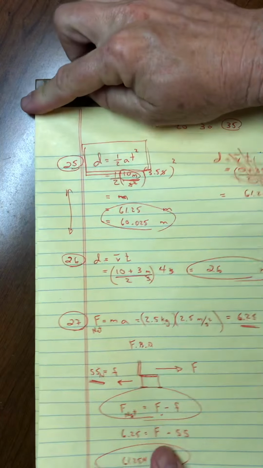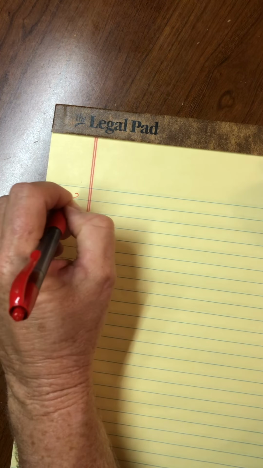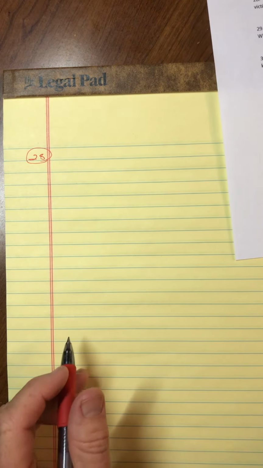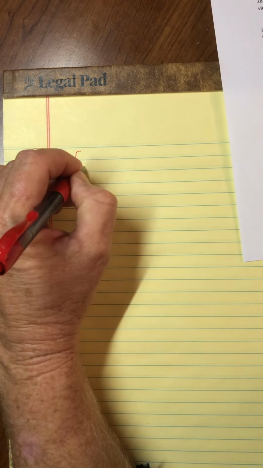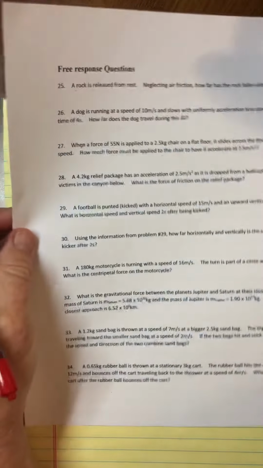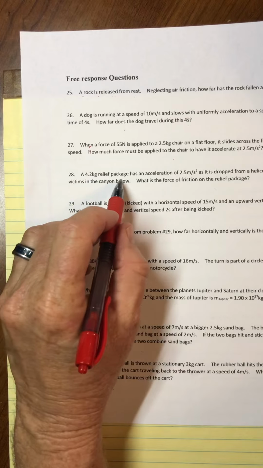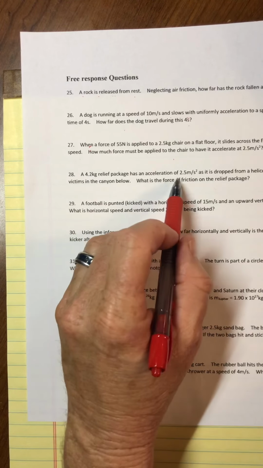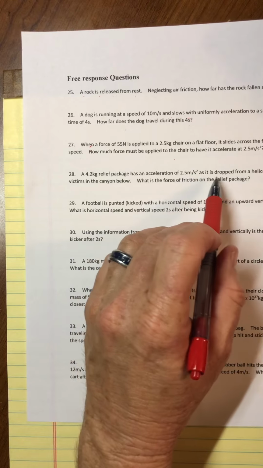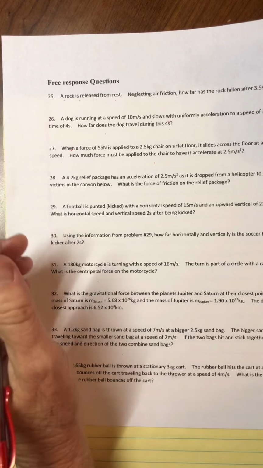All right, well, I hope that one went well, because like I said, that is a little bit of a harder one. And I would put number 28 in that same category, and maybe even a little harder still, because number 28 says that we're dropping something. It looks like a relief package. So what did it say here? A 4.2 kilogram relief package has an acceleration of 2.5 meters per second each second and is dropped from a helicopter to our stranded victims in the canyon below.